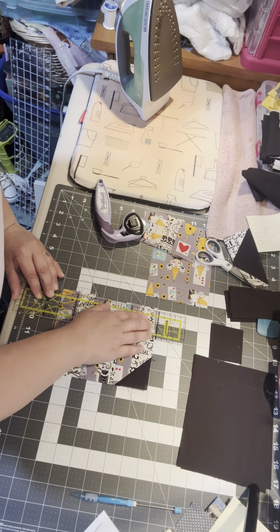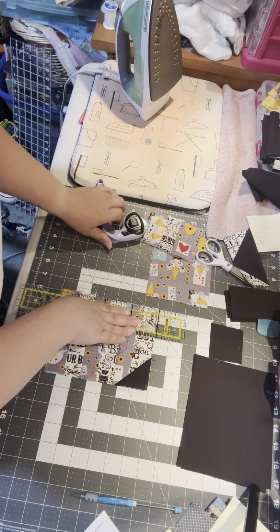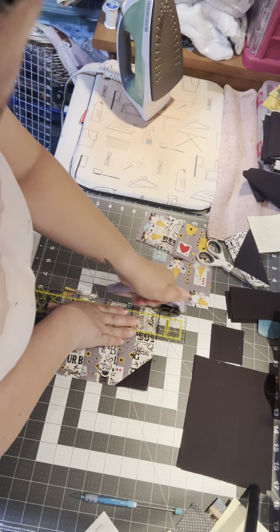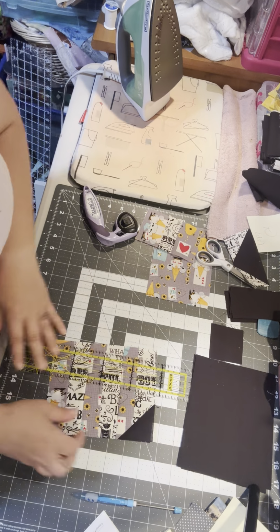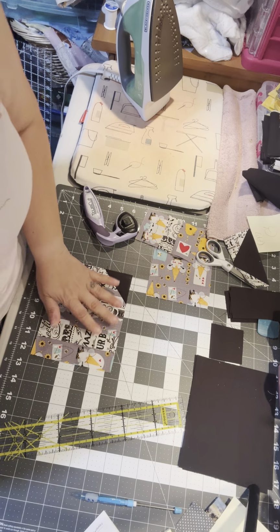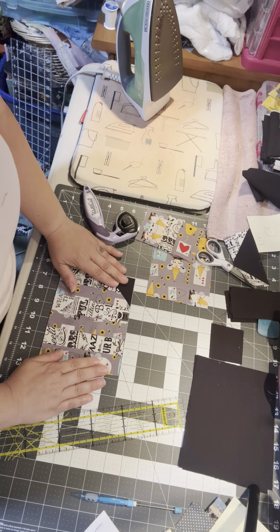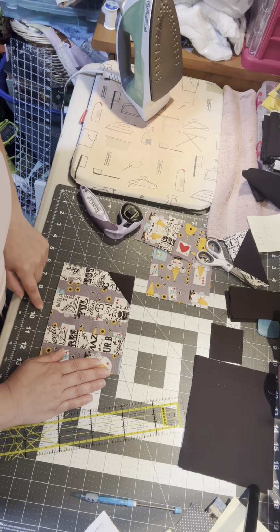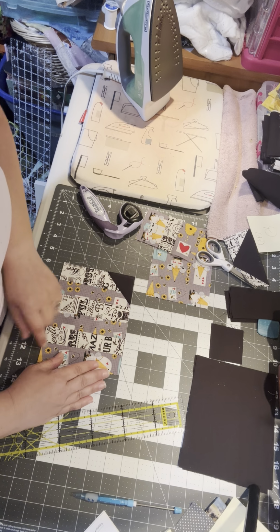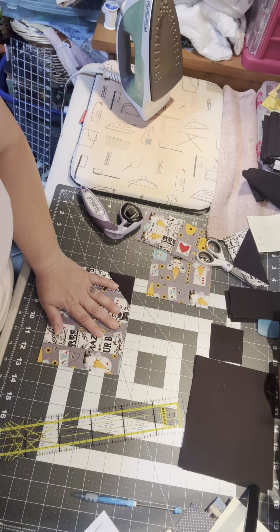Find my two lines and trim. Now, this is supposed to be a little longer. I think it's only supposed to be 6.5.